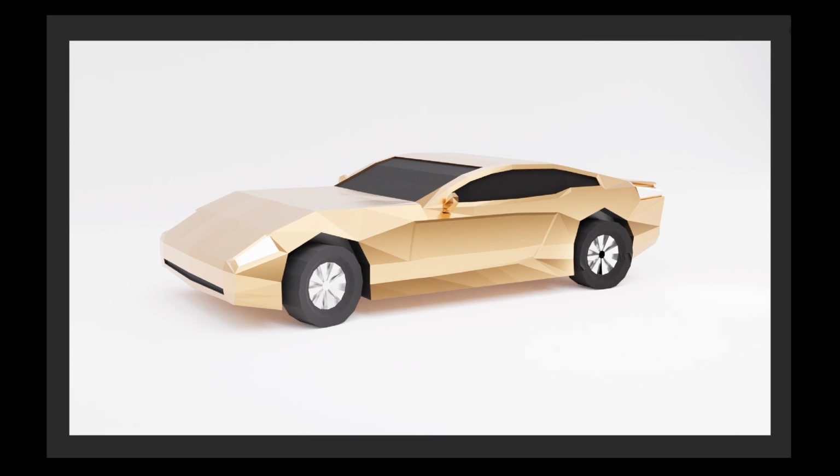What's going on? So today I'm going to show you how you can create your very own low poly car in Blender. So this is going to be a very basic 3D modeling tutorial. So without further ado, let's get started.